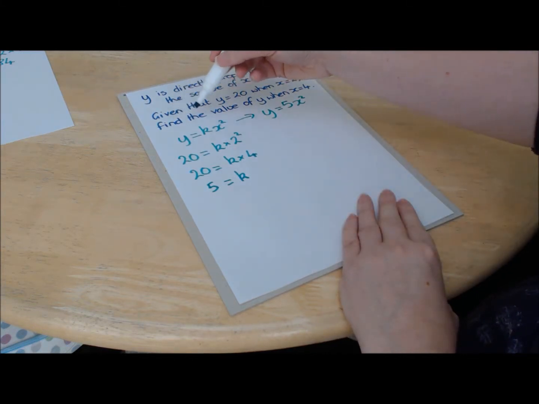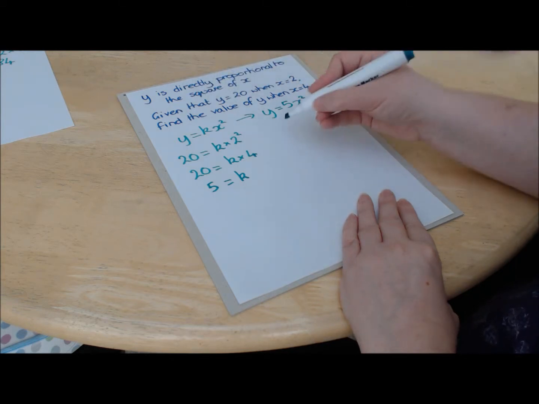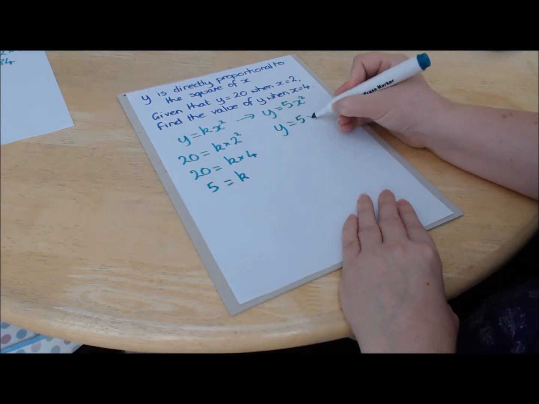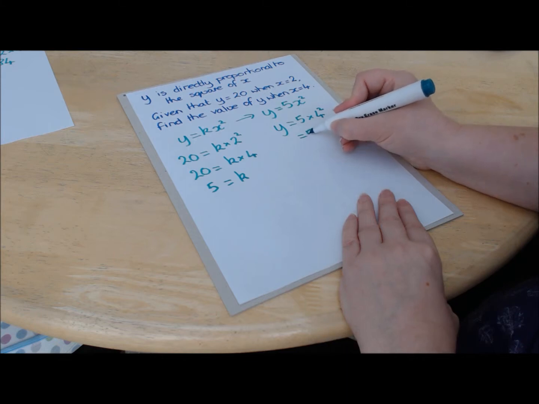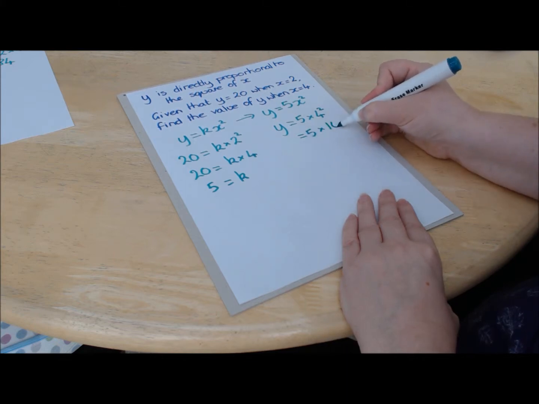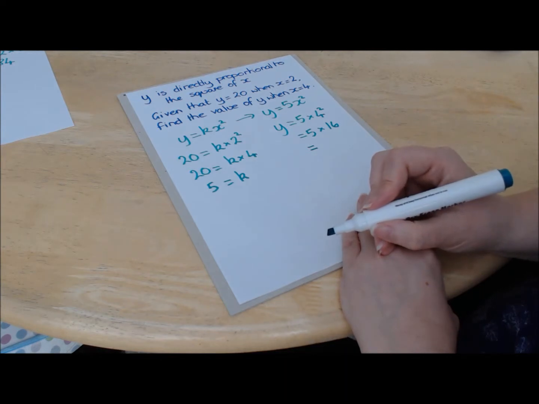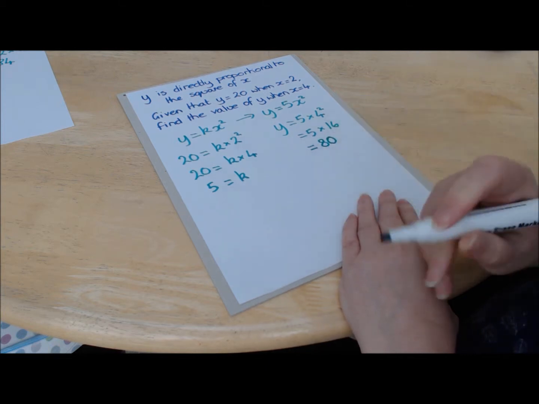Now we look at the second line here. Find the value of y when x equals 4. So we're going to substitute in. We've got 5 times 4 squared. So that's 5 times 16. Quick way to do that: 10 times 16 is 160. So 5 times will be half that. So our answer is 80.